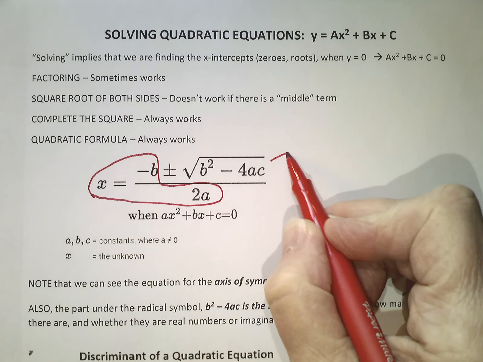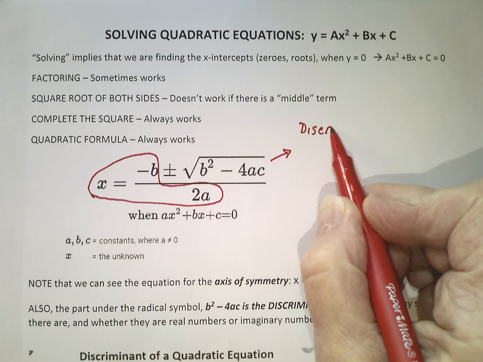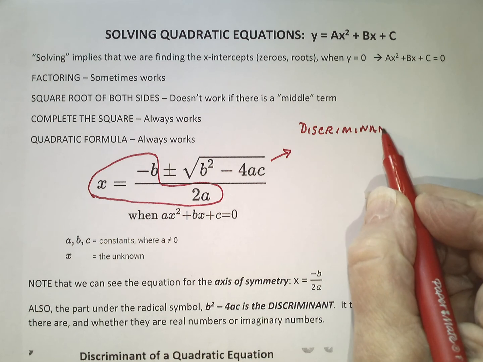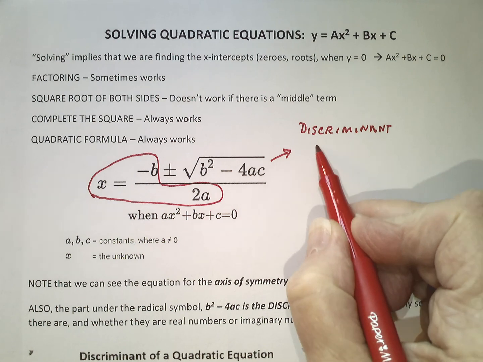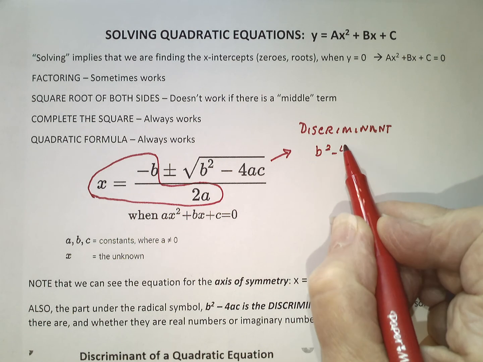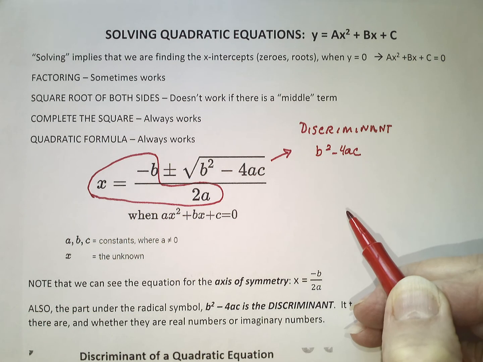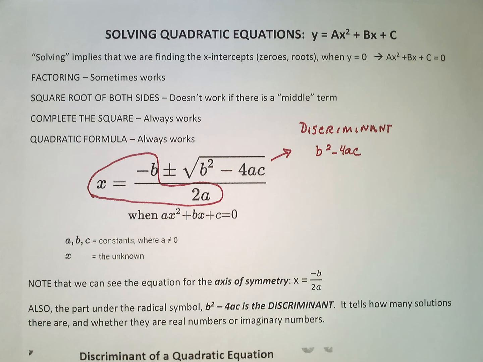We also have what they call the discriminant. That's the part under the radical, the b squared minus 4ac, and that's going to tell us how many roots there are and whether they're real or imaginary.